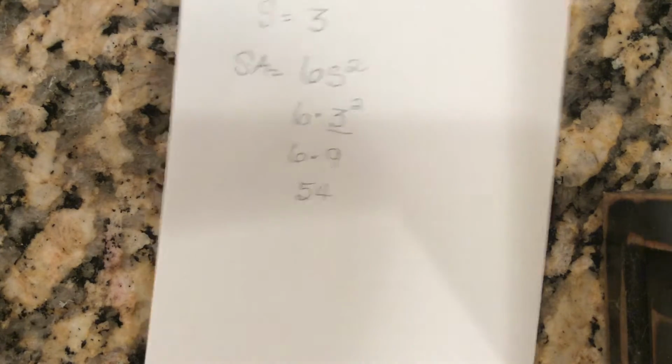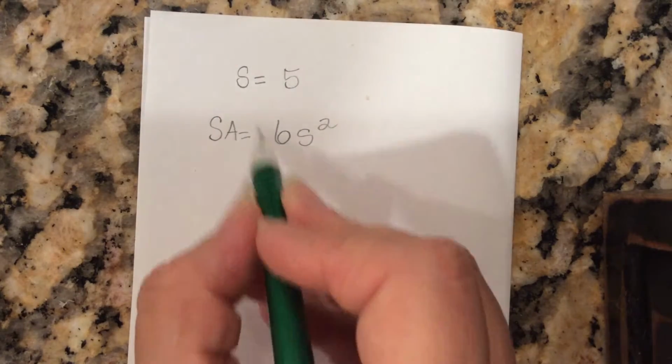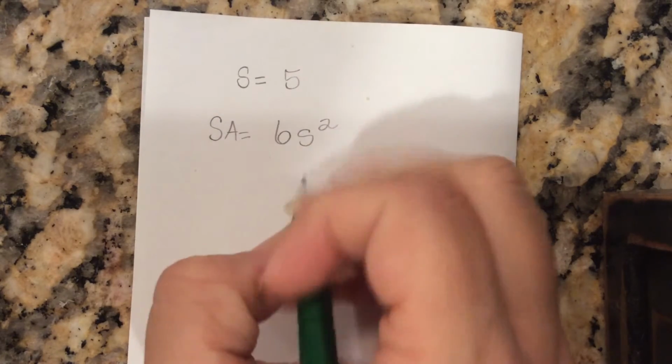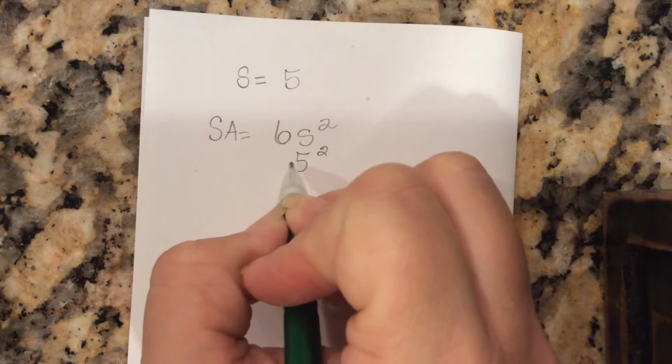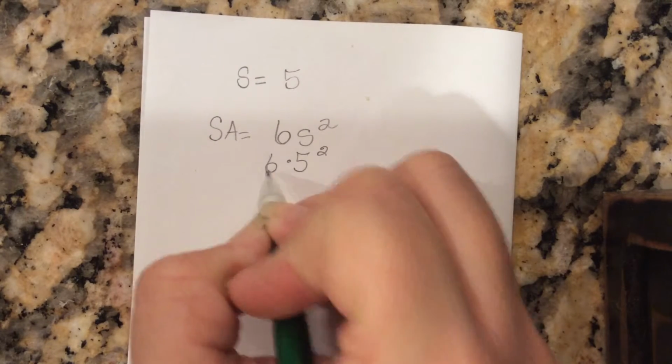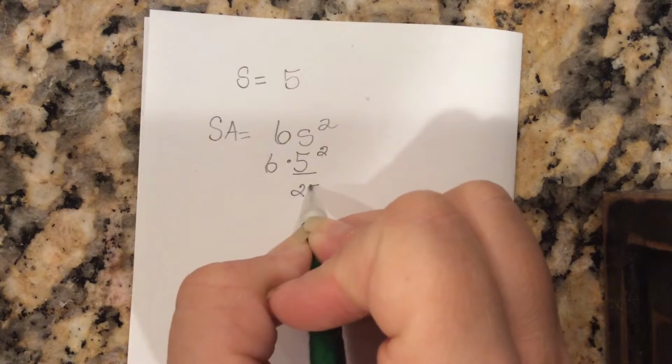Okay? We're going to try another one. In this square, my sides are equal to 5. So I'm going to substitute my 5 in for the S. And it's 5 squared, and I know that I'm multiplying those two things. Following the order of operations, 5 squared is 25.